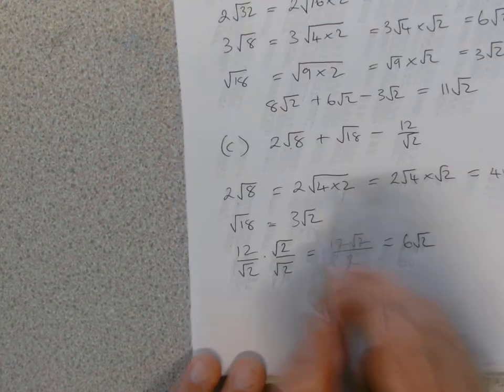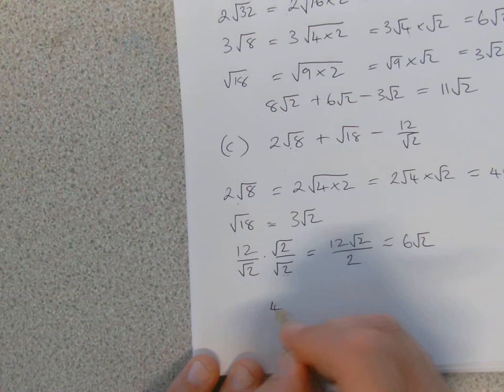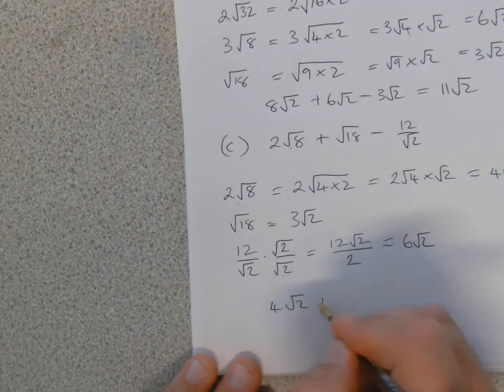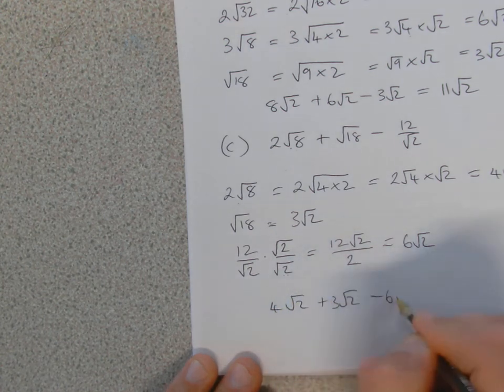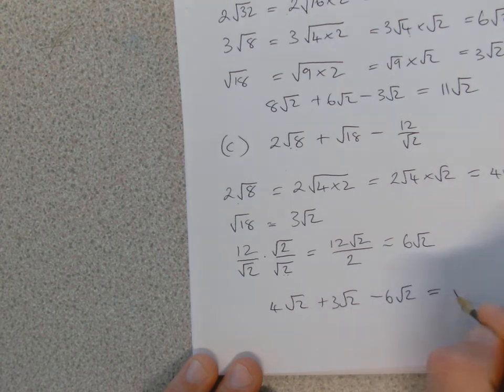Okay? So putting it all in, we've got 4 root 2 to start with, plus 3 root 2, take away 6 root 2. So the answer will be, that's 7 root 2, take away 6 root 2 is just root 2.